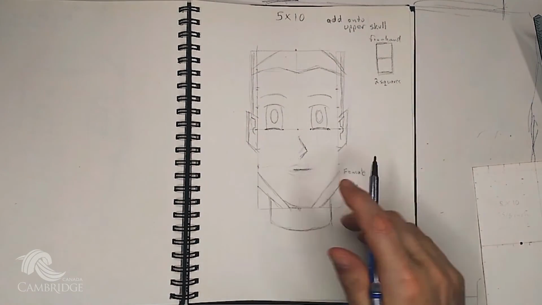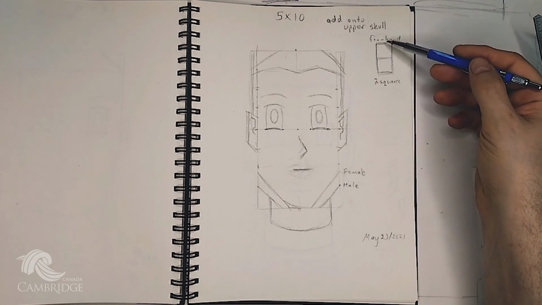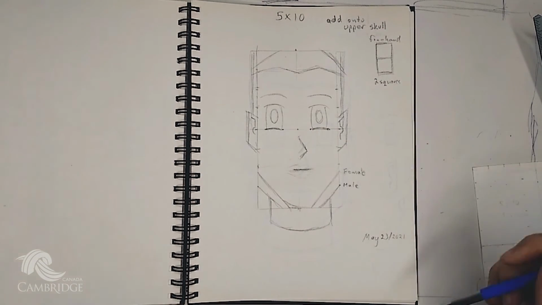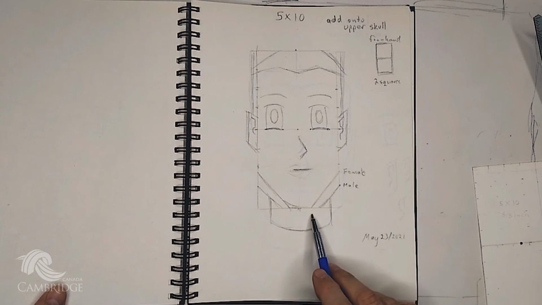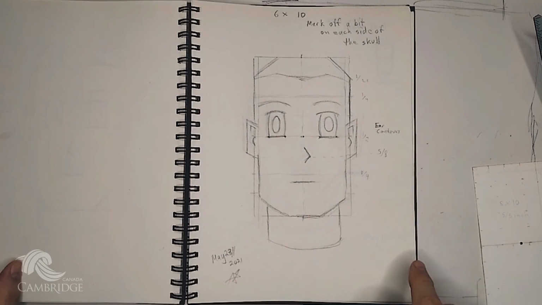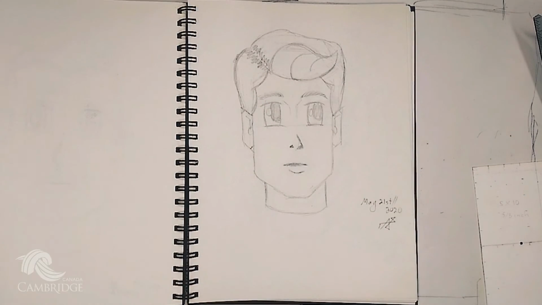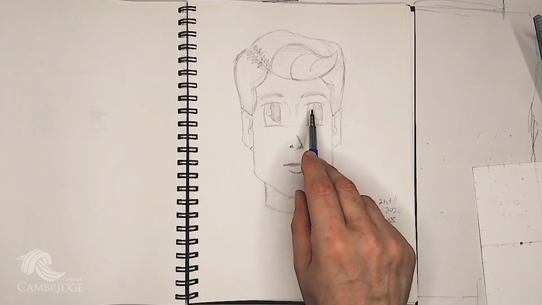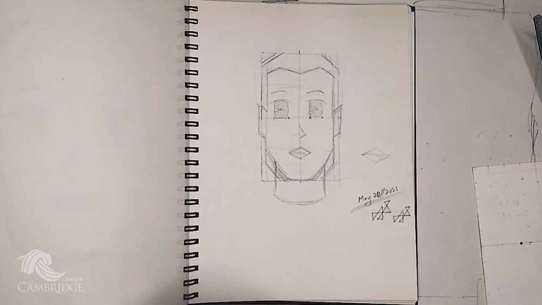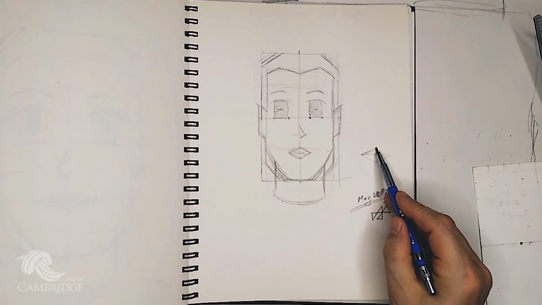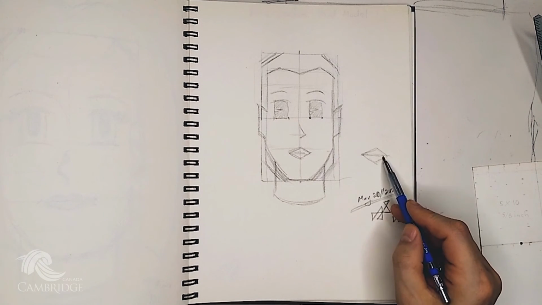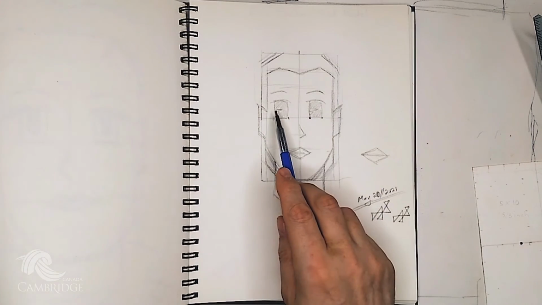Okay, 5 by 10, you can create 2 squares. For females, you can angle the jaw in more. You could do it for a guy too. Here's a finished guy with the manga style highlights. Oh, here's a nice thing. Using this little diamond shape for a mouth is really helpful, but we're going to look at that in the future.